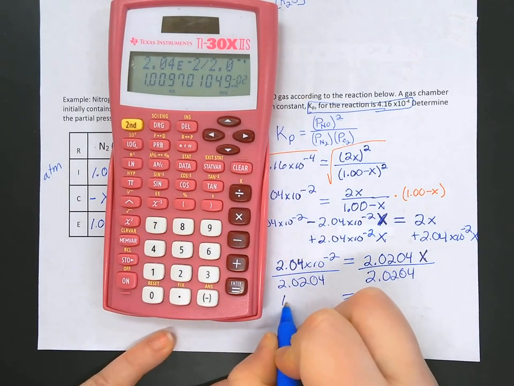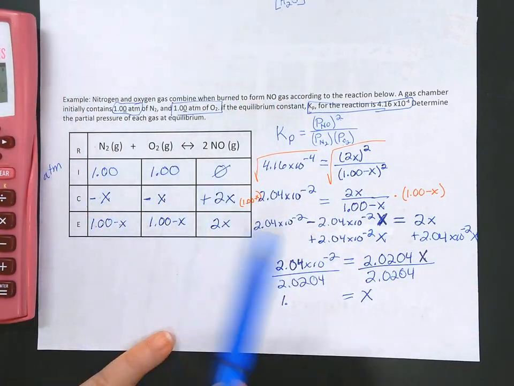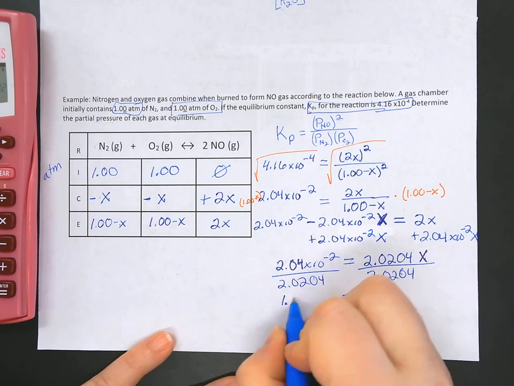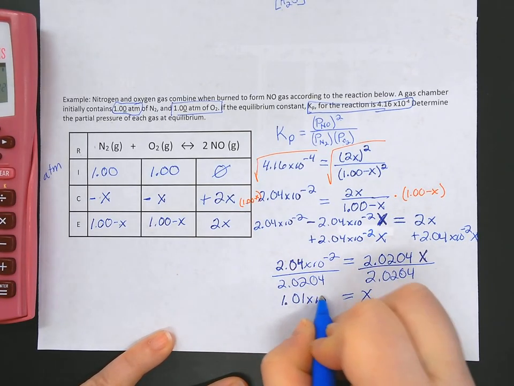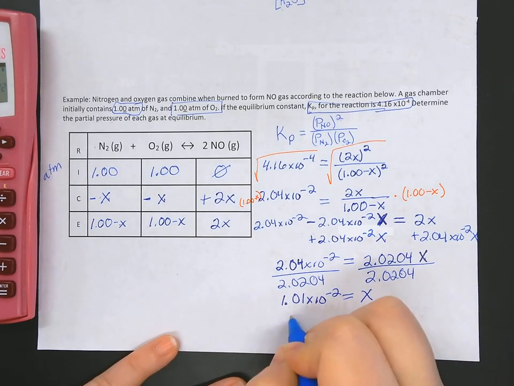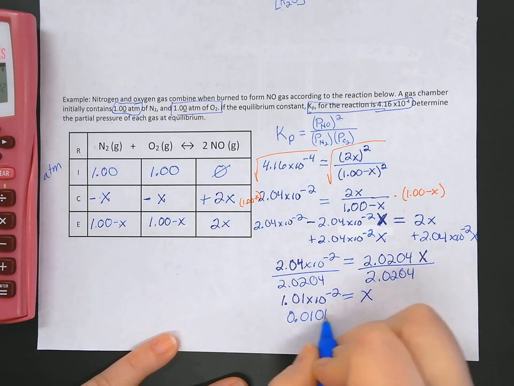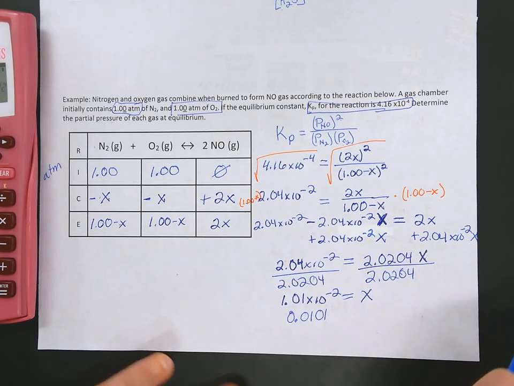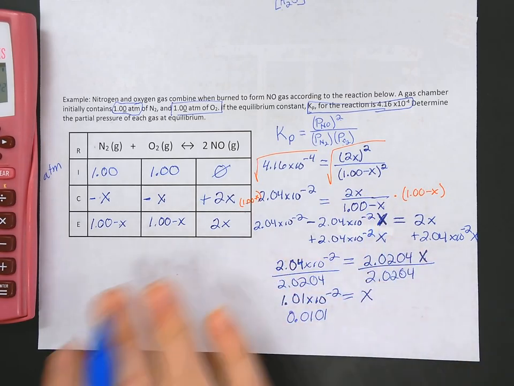We've only had 3 significant figures on all this stuff, our 1.0 are given values. So 1.01 times 10 to the negative 2. We could also write it as 0.0101 if we wanted to. Either way is valid. Now, again, we're not done. This is the key part. We still got to report our answer.